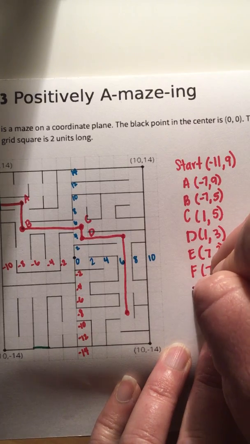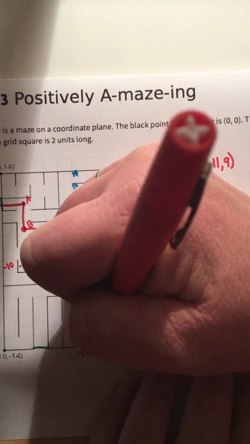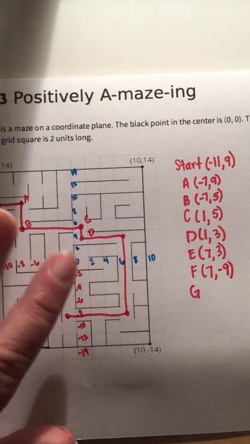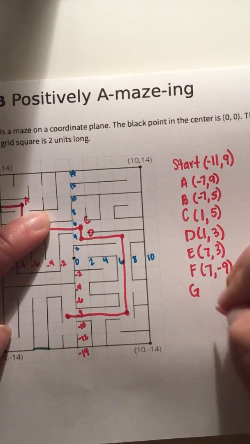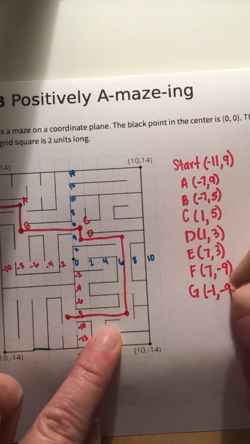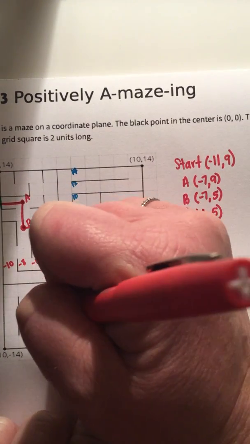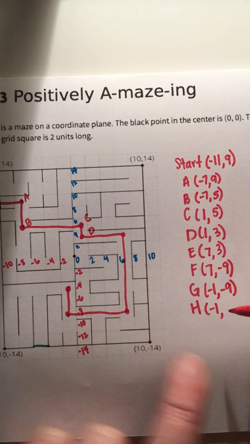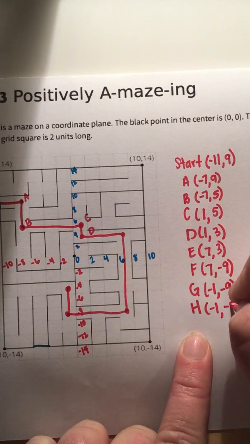The next one is going to be G. We're going to go, sorry for my crooked line, to there. And that is going to be over to the left 1. So it's going to be -1 and still on that same line. So it's -9. H is going to be the next one, which is going to go here. So it's still going to be -1. And that's in between -4 and -6. So that's going to be -5.